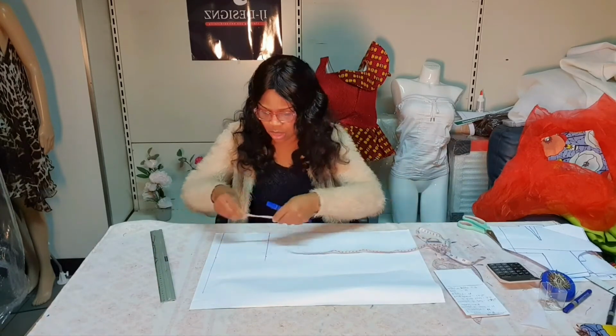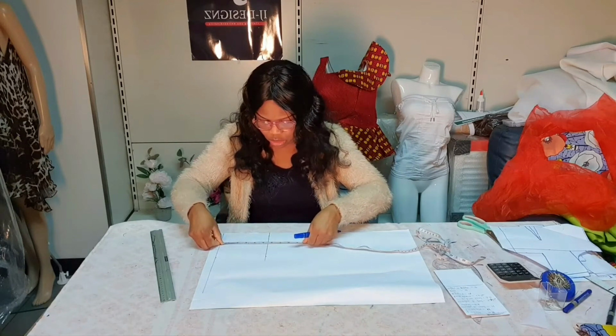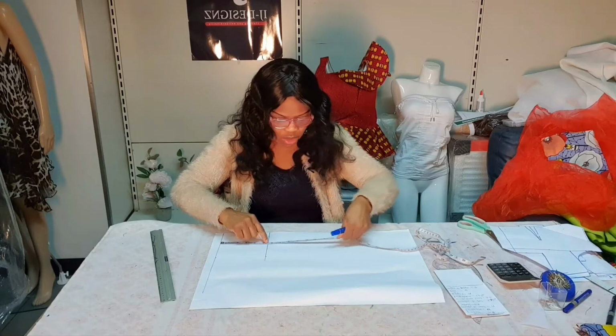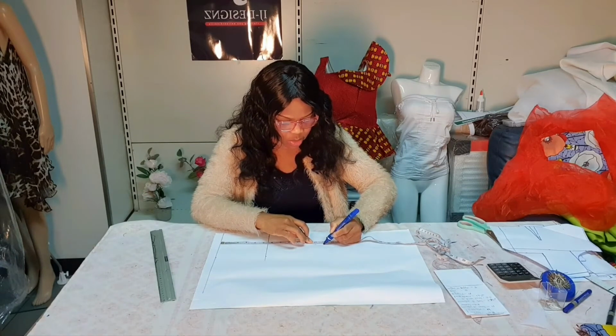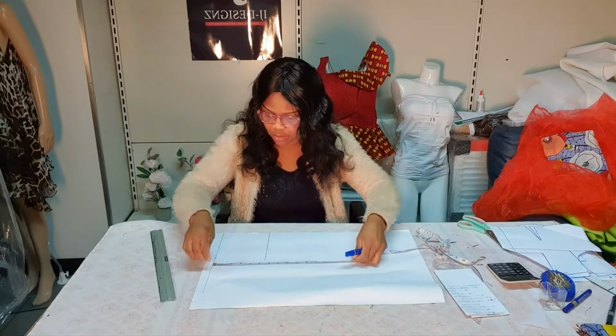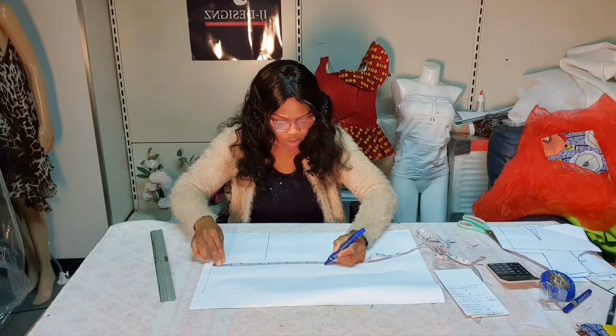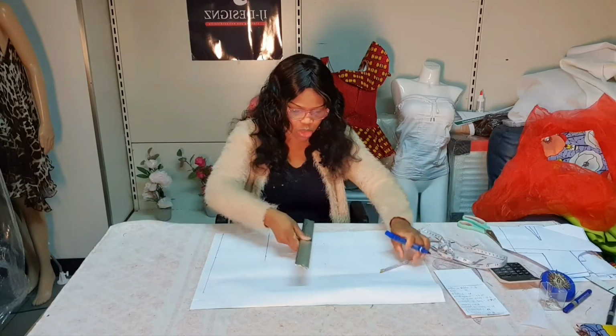I'm working on the vertical measurement. So shoulder to the chest line is 5.5, and also to the waist of this baby is 11 plus 1 inch seam allowance, that is 12. So let's make it into a straight line.